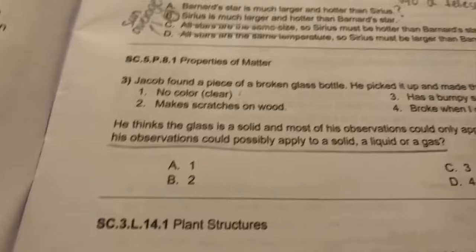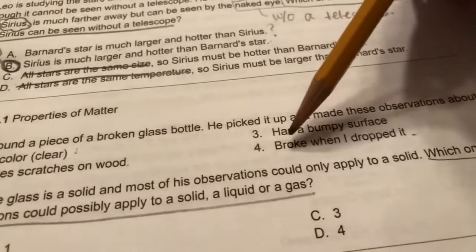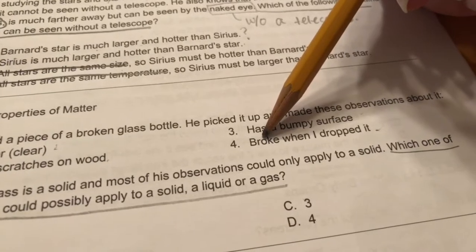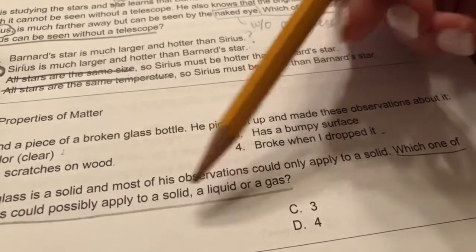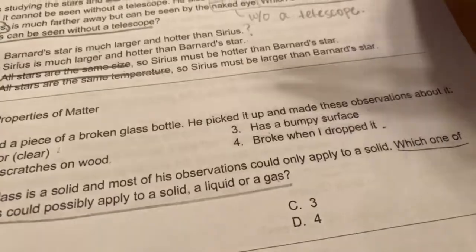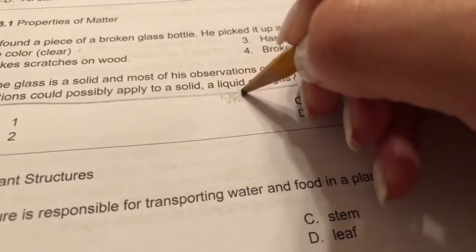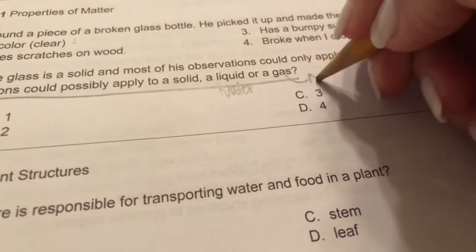I like this question because people panic, so they just pick something. But if you think about it, it's really not that bad of a question. He made an observation that the glass broke when he dropped it. They want to know what could apply to a solid, a liquid, or a gas. But a liquid can just be something as simple as water, and gas is just like air.